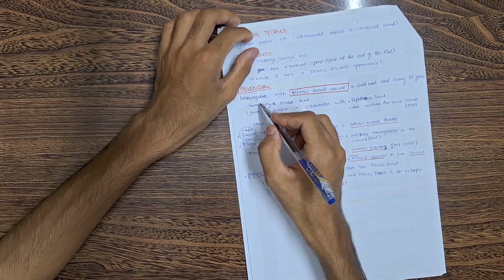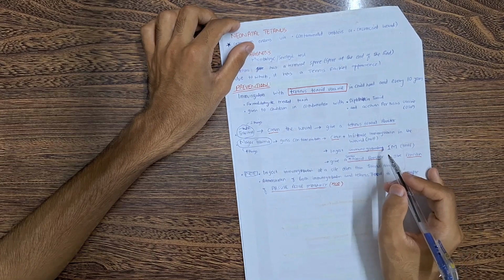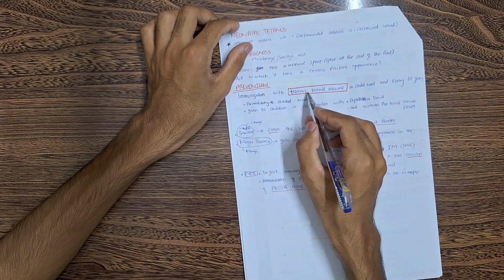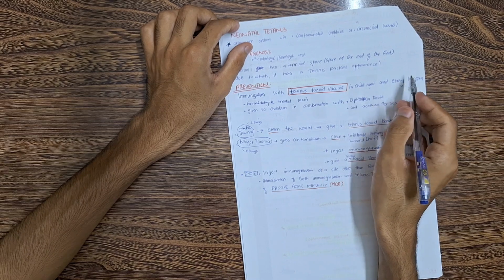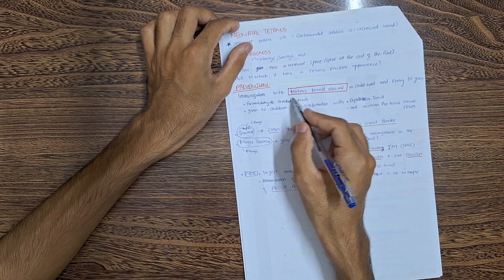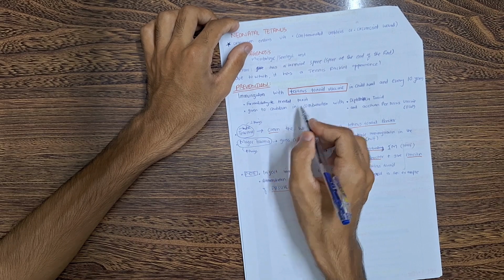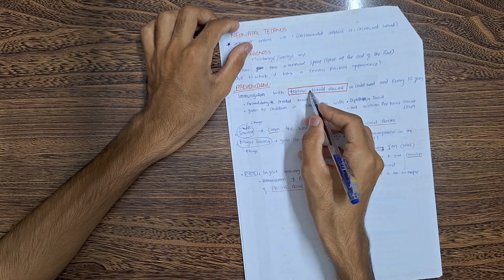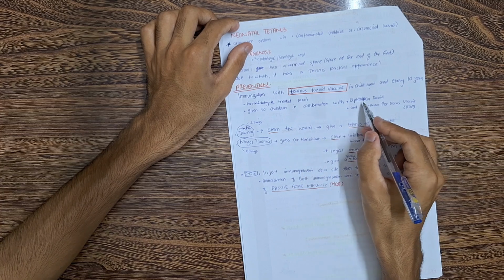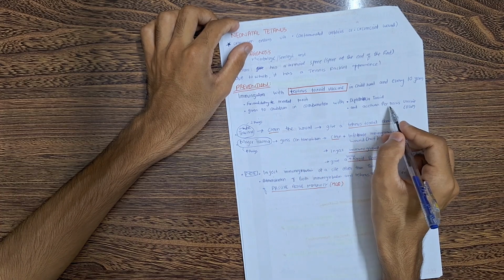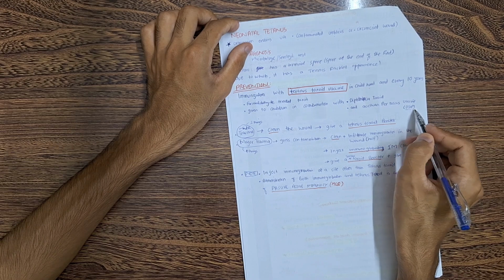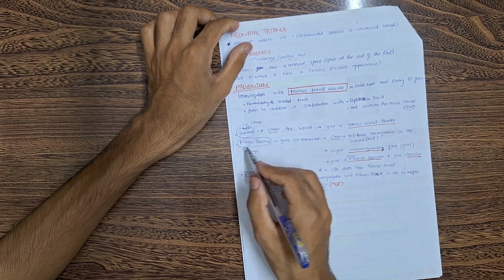If we talk about prevention, we have to prevent this disease by giving vaccination. Immunization with tetanus toxoid vaccine in childhood and every 10 years. What is tetanus toxoid vaccine? It is actually a formaldehyde treated toxin. And this vaccine should be given in combination with diphtheria toxoid and acellular pertussis, also known as DTaP.